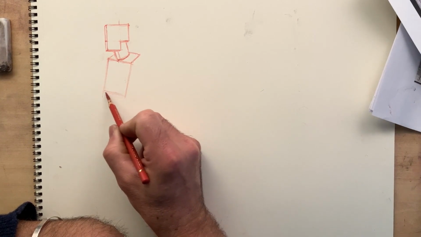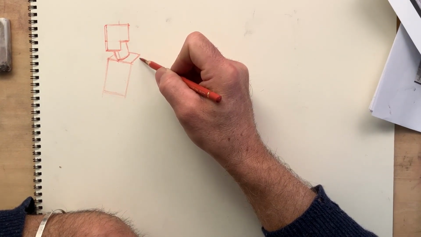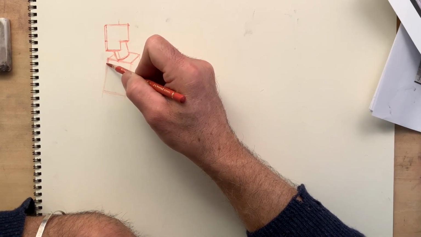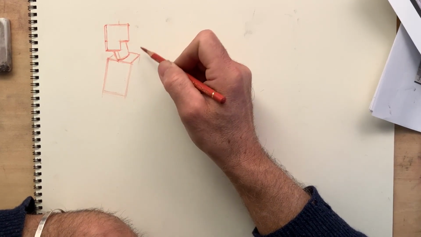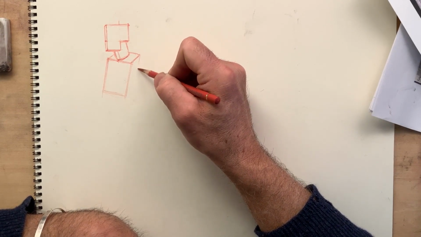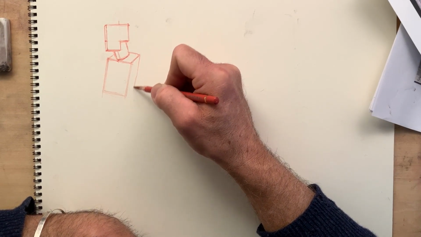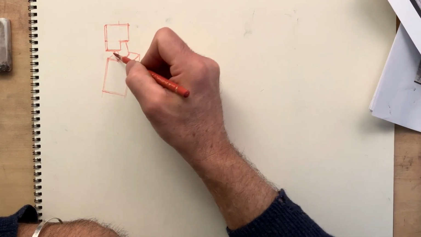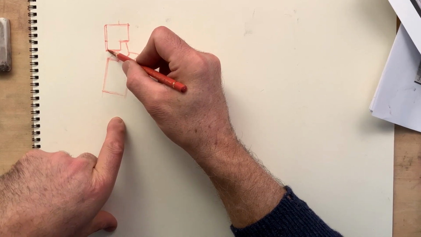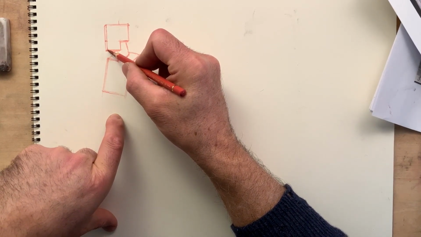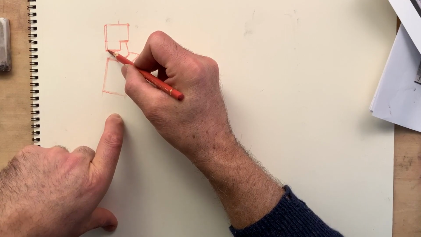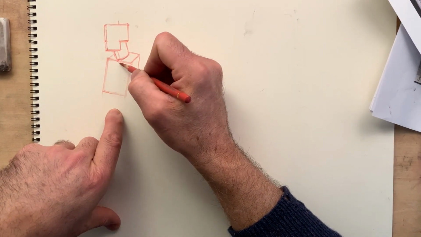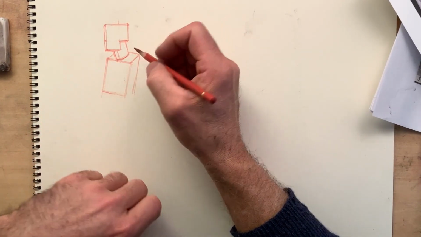Keep in mind that these measurements are statistics, so we might encounter a variety of proportions in the model that we are working with, right? So the space between the chin and the pelvis could be 2 heads, but could also be 1 3/4, right? Or a little bit more than that. But overall, let's say the space from the chin to the pelvis is 2 heads. The rib cage is a little bit more than 1.5.